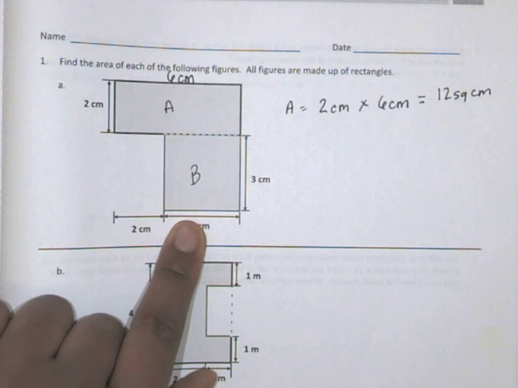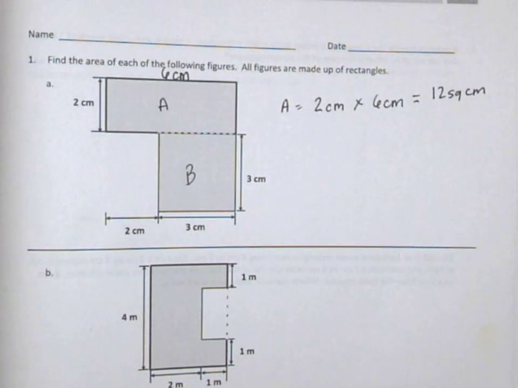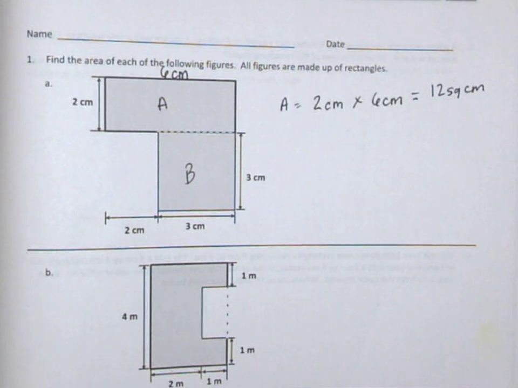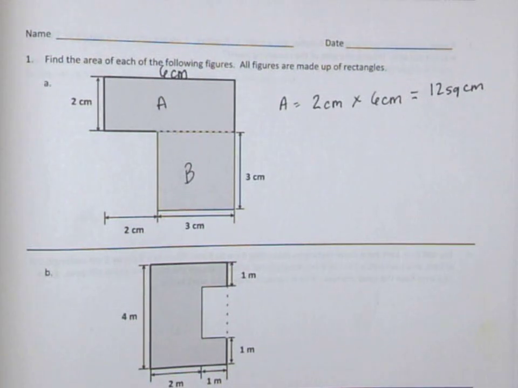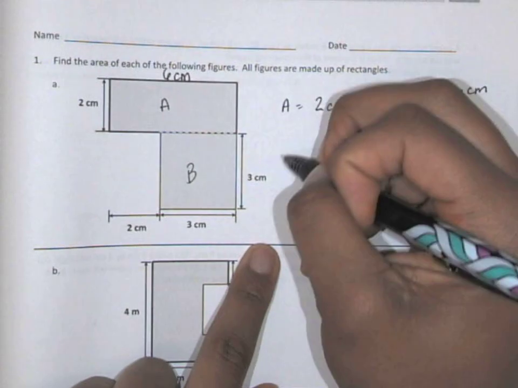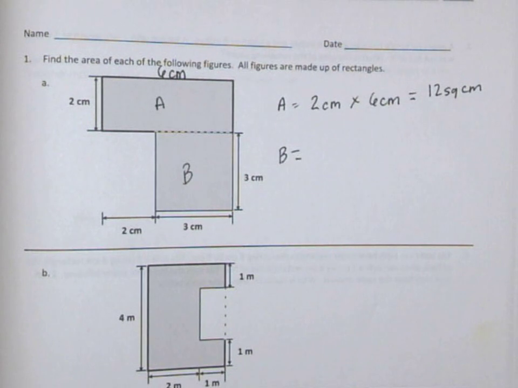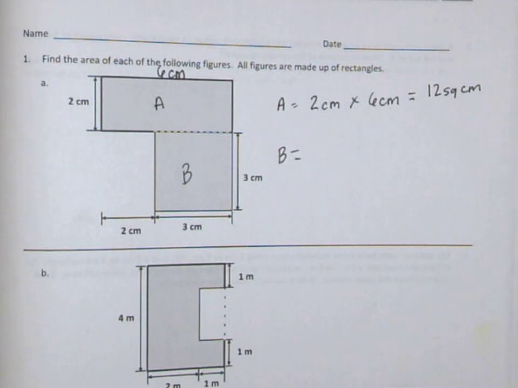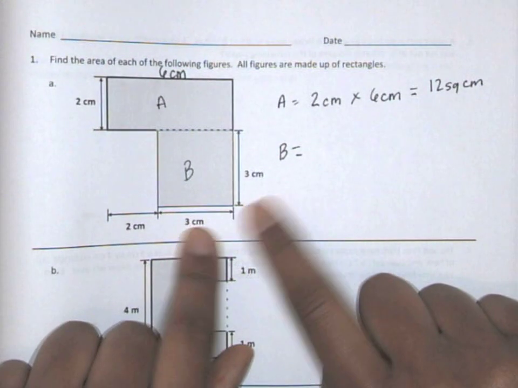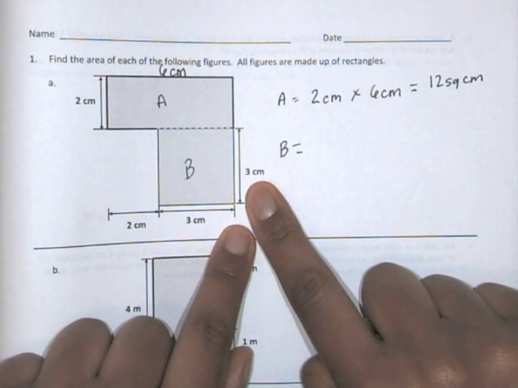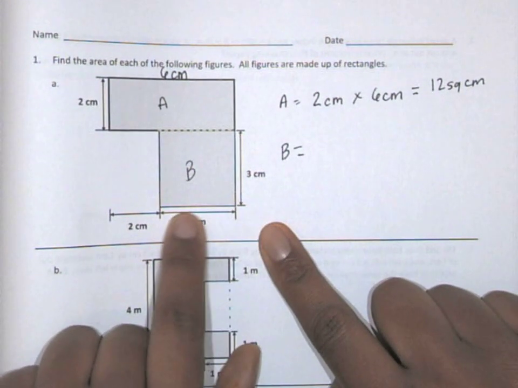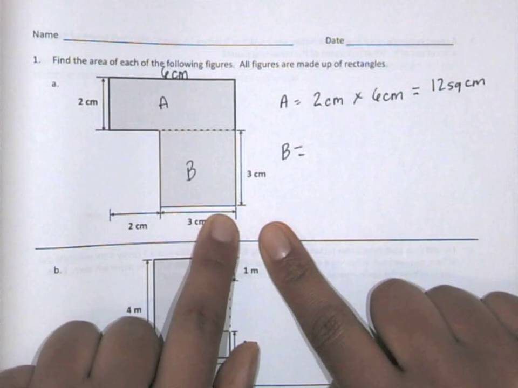Next, we have part B. Go ahead and see if you can figure out part B, the area of rectangle B. Okay, B, we know this side is 3 centimeters here, and they block this part off to where we know that it is 3 centimeters there too.